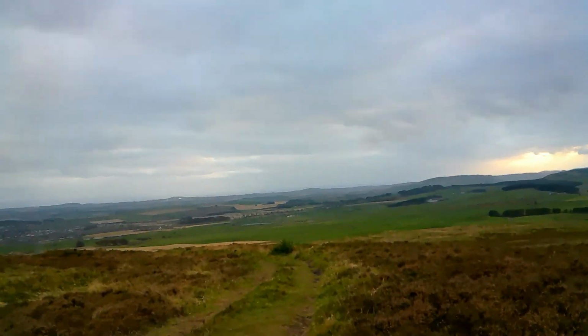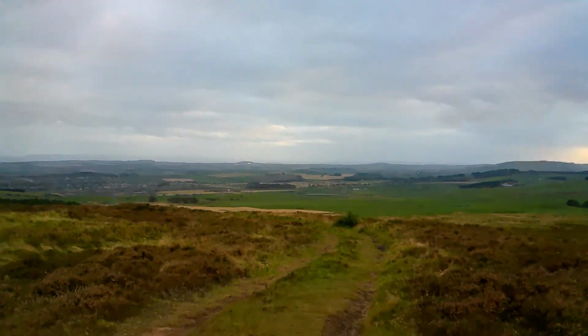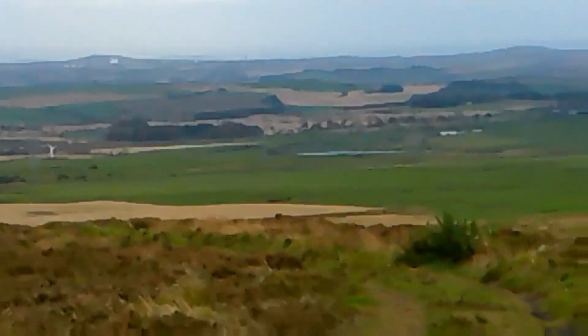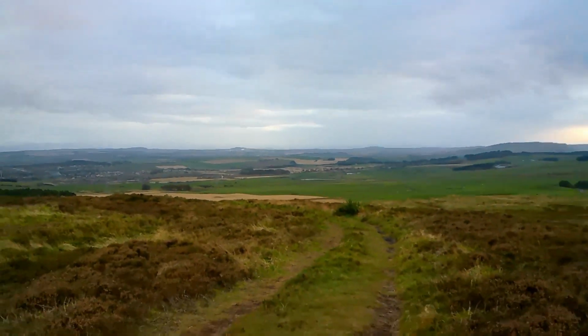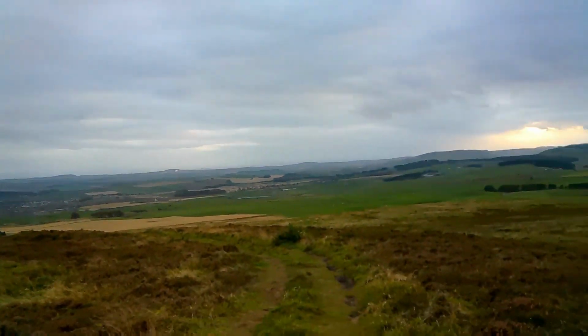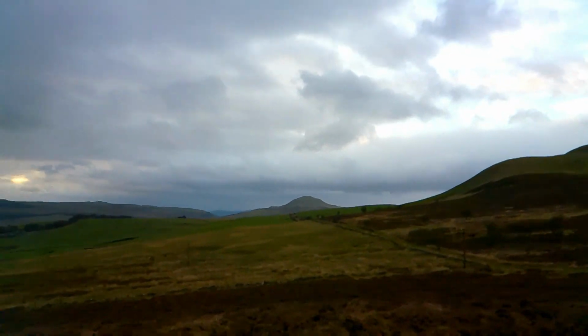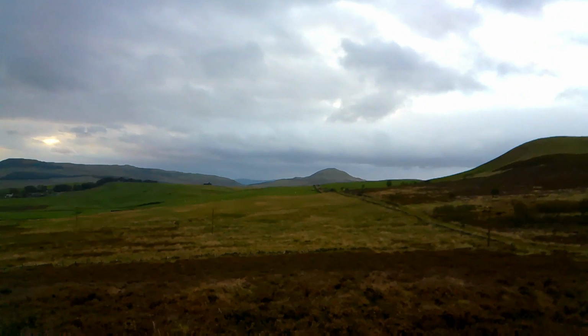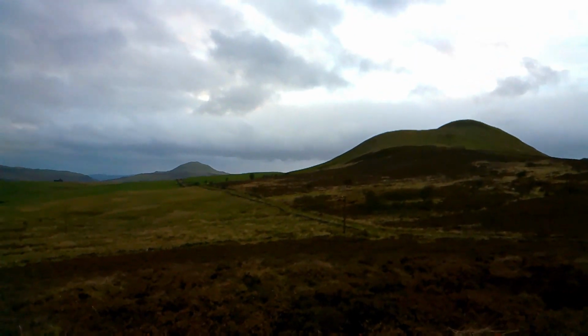This is looking south. You can see there part of the Lomond Hills.